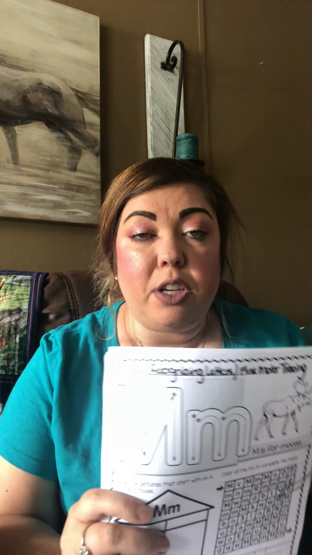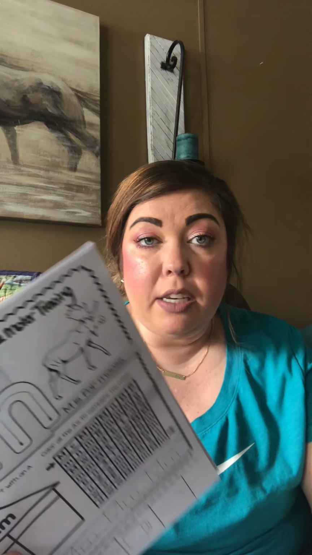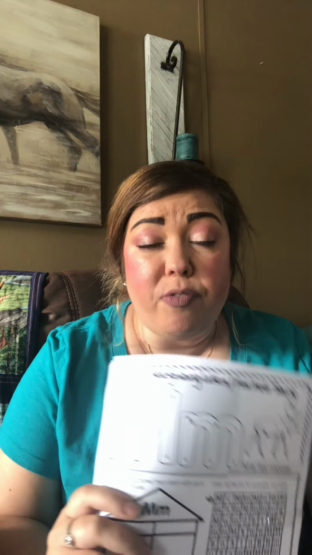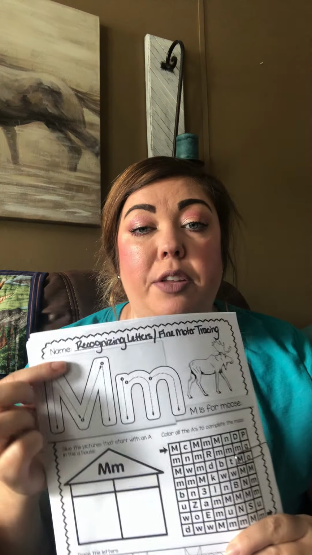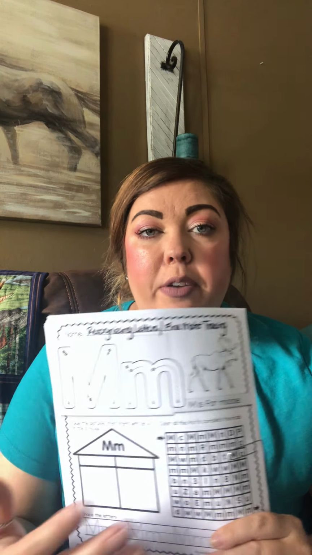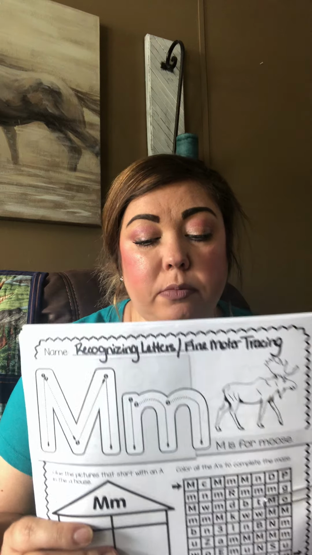You can easily make these yourself. So whoever's helping you, y'all can make your own flashcards if you don't have any. So you can just get some paper and you can have whoever's helping you help you draw the letter, and then you could even color it and decorate it, okay? And that would be a cool little activity to do.